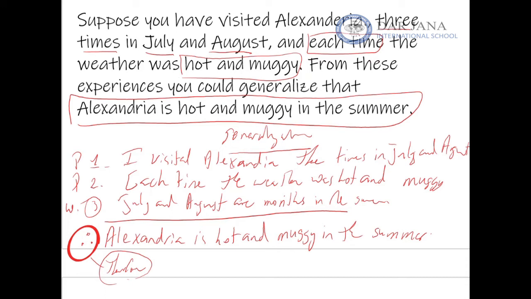In the first premise we have, I visited Alexandria 3 times in July and August. This is Alexandria, this is from premise 1. In the second one, each time the weather is hot and muggy. This is from premise 2. Okay? And then I use July and August to have a generalization that it's during the summer.